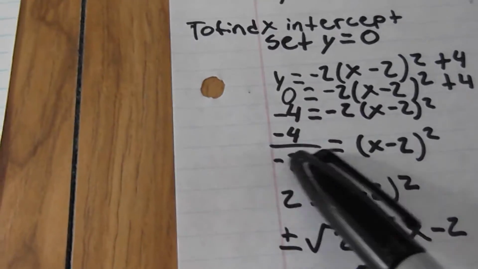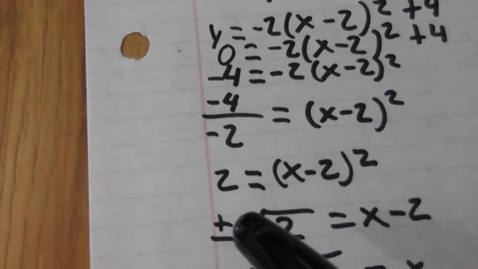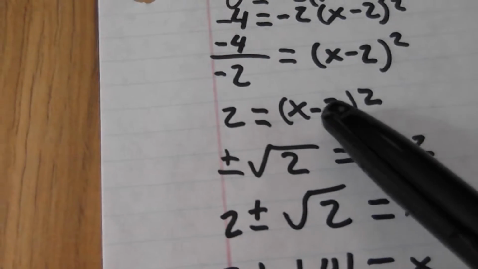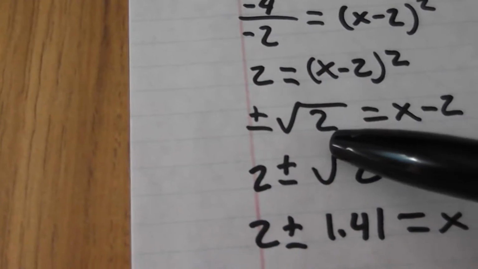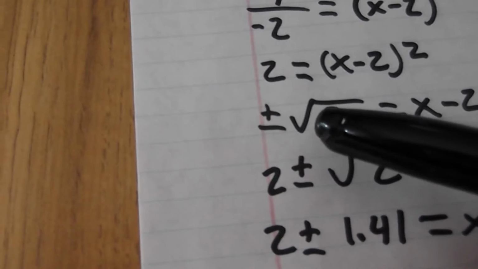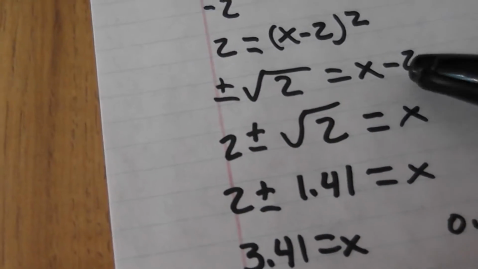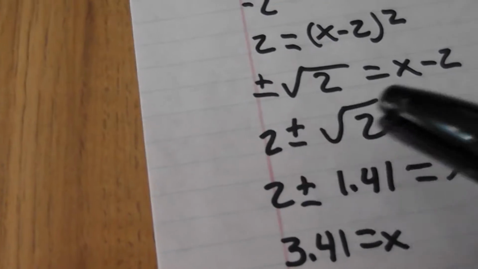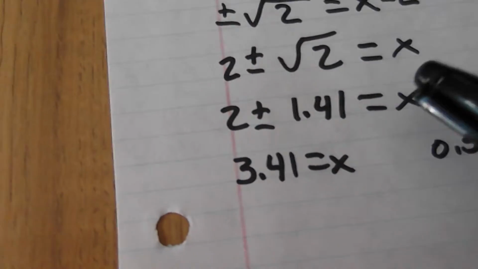So now you have to do -4 divided by -2, which becomes 2. So 2 is equal to x minus 2 squared. So now, to get rid of the squared on this side, you have to do the square root on this side and this side. So now the square root of 2 is equal to x minus 2. Now you move the 2 over to the other side, so it becomes 2 plus or minus the square root of 2 is equal to x.